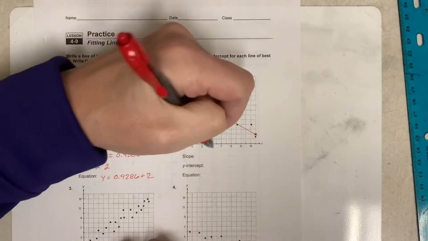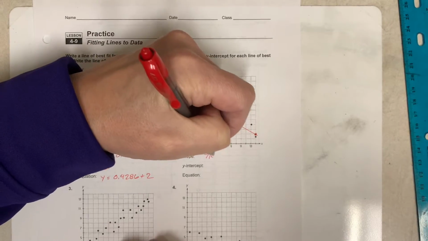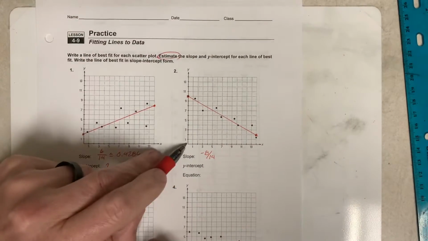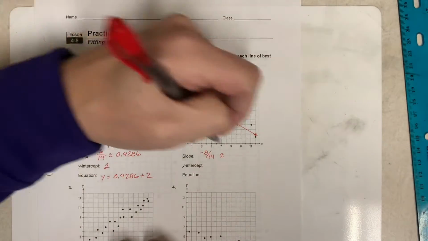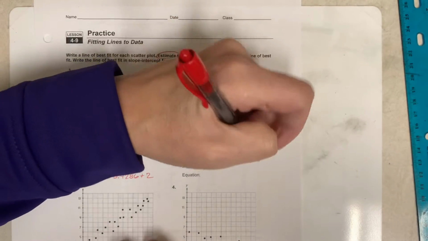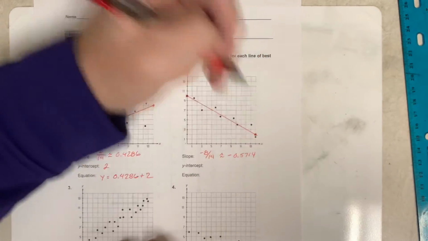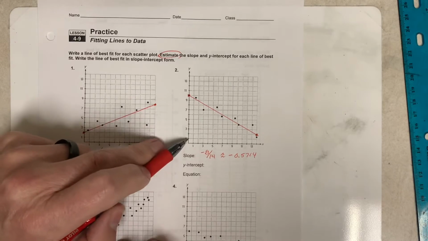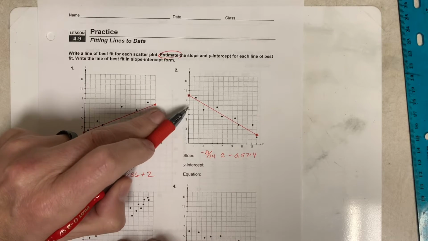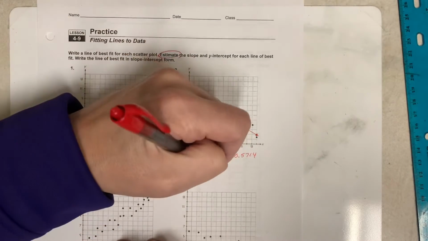So negative 8 over again the 14 total from 0 to 14. And that's going to give us a decimal of about negative 0.5714 if you put it in the calculator. The y-intercept of this line, 1, 2, 3, 4, 5, 6, 7, 8, 9, 10.